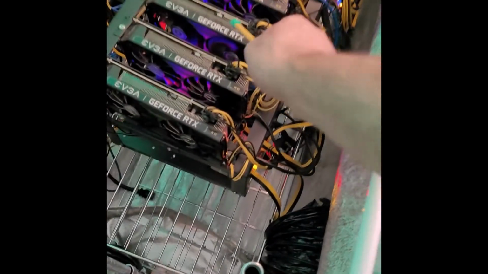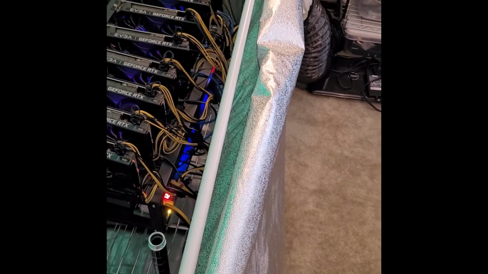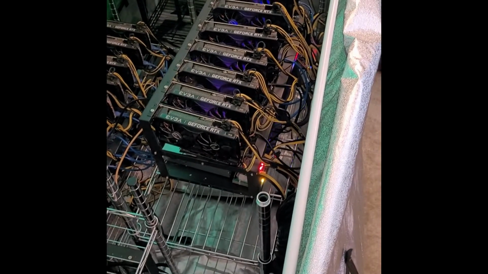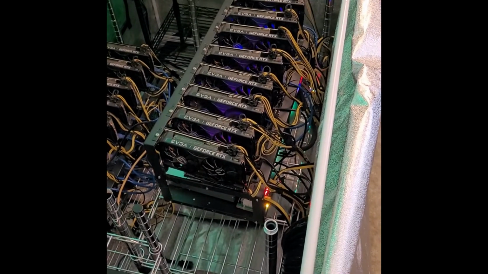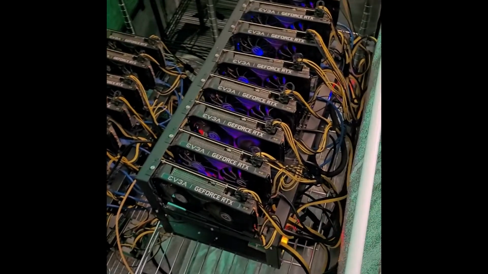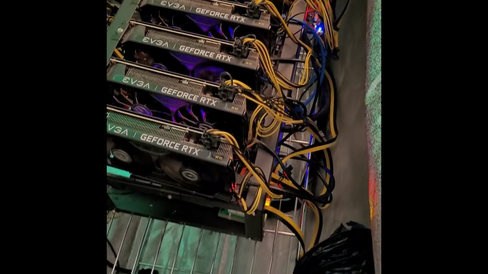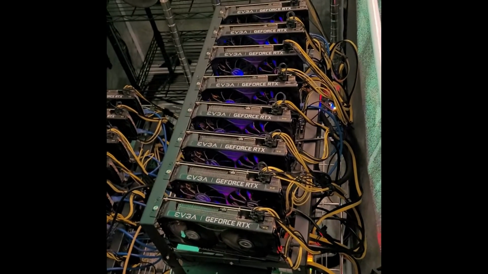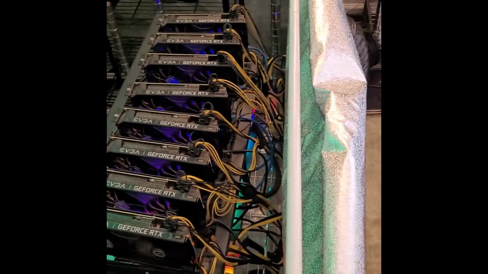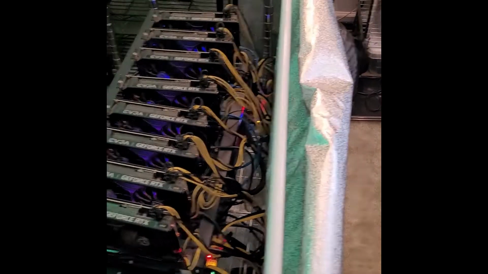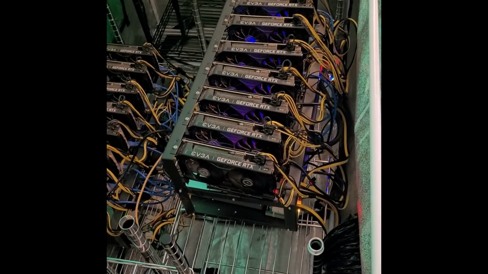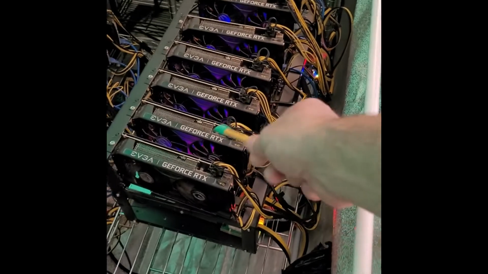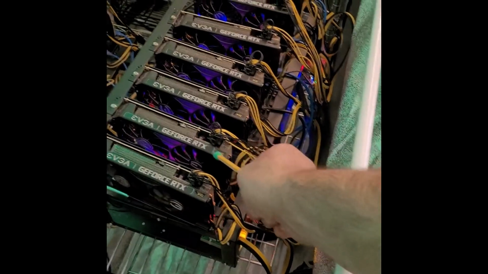All right, going right here. All right, so we got that one. All right, so we're going down here now. So that one is going to be there. So I think it should be this one next.